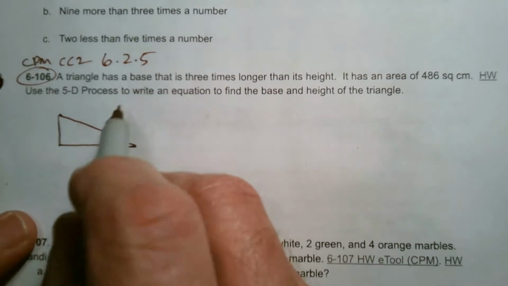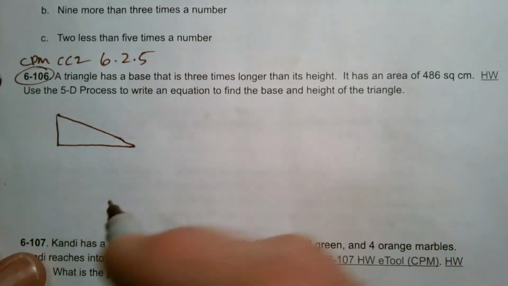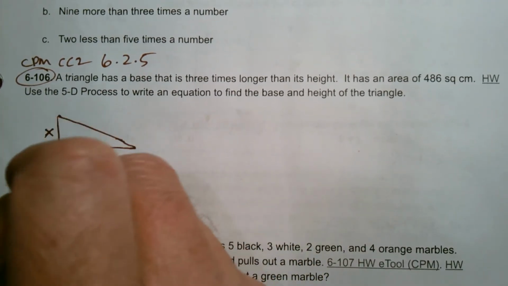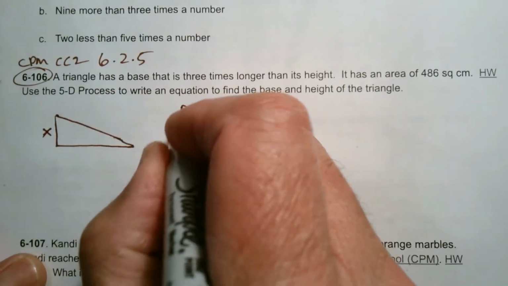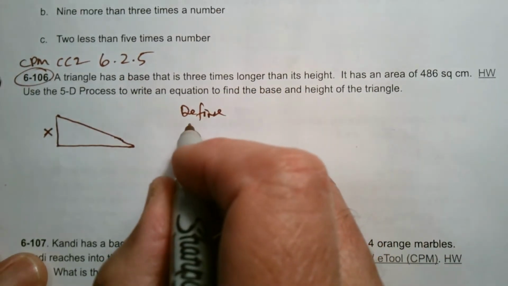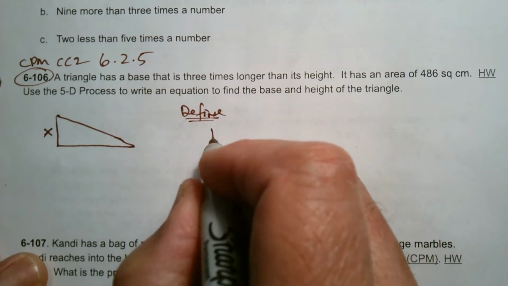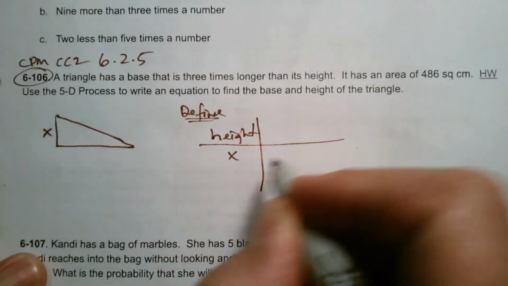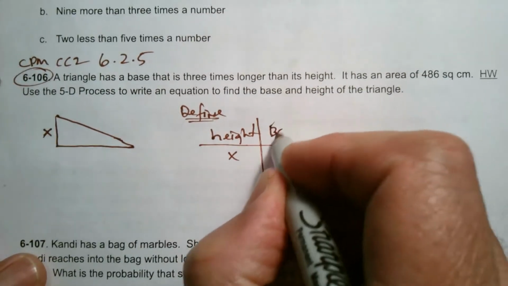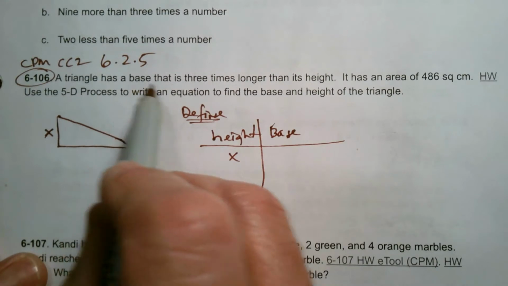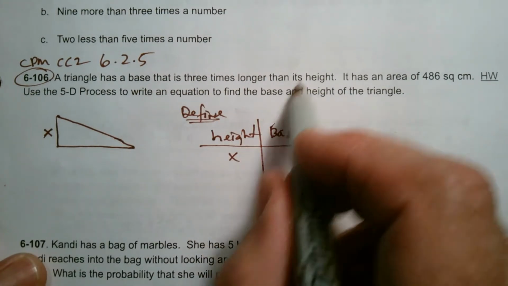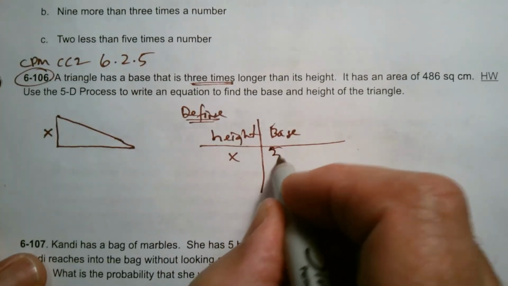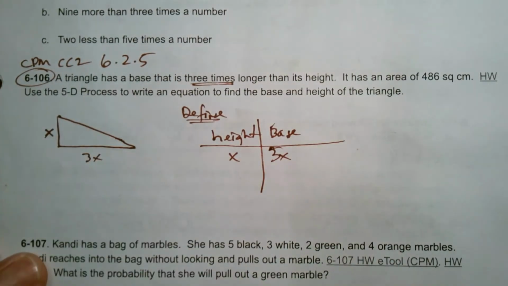This is again where we have to define what is the independent variable, what is the x. So my x is going to be the height, right? So I'll call this the height. We can also set up a table if that works better for you. You know that the height, and I'll write it down, is my x. And therefore, what is the base? The base, it says, is 3 times longer. So if I'm making height x, then the base is 3 times longer. So we would say 3x. I can also put that on my diagram.